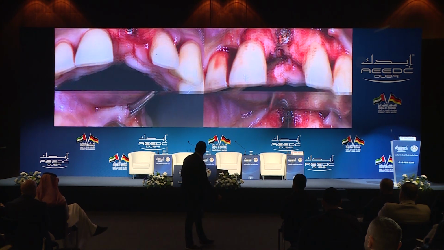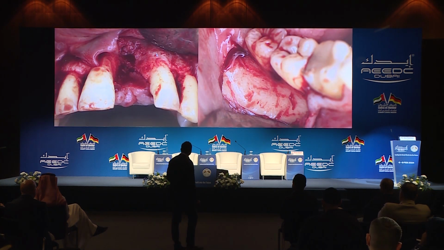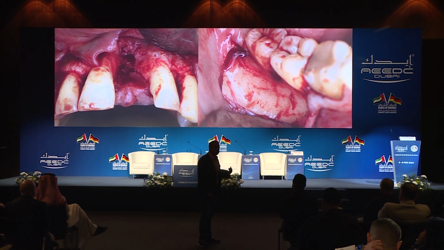And when you look at this, look at the angulation. This is crazy. This is not ethical today. This is malpractice, placing the implant in this position. So in these cases, unfortunately, we have to take these out.